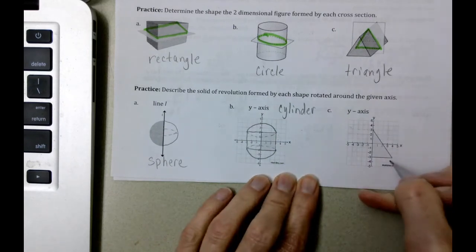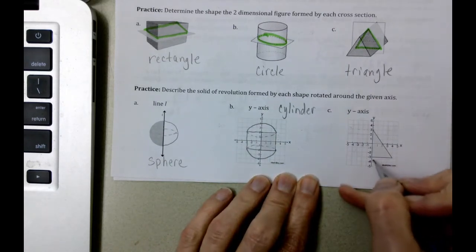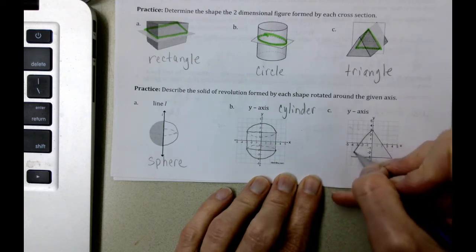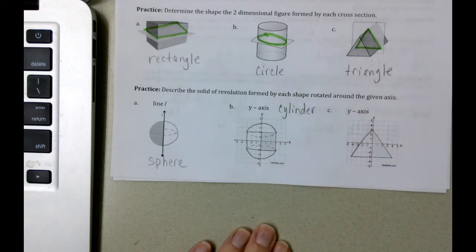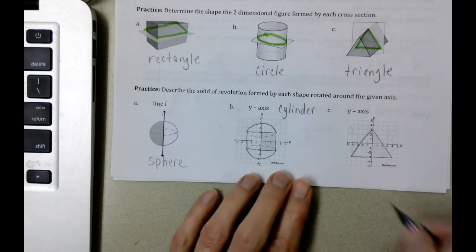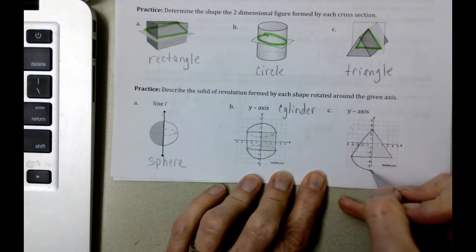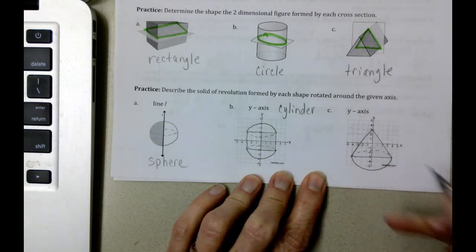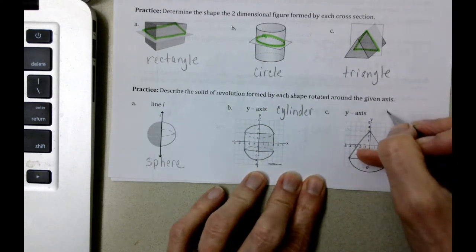Same idea here. I've got 1, 2, 3, 4, so 1, 2, 3, 4. We copied that triangle onto the left side, and then we can connect the corners. So when we connect the corners, we get the shape of a cone.